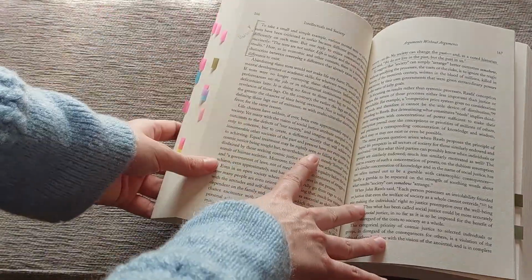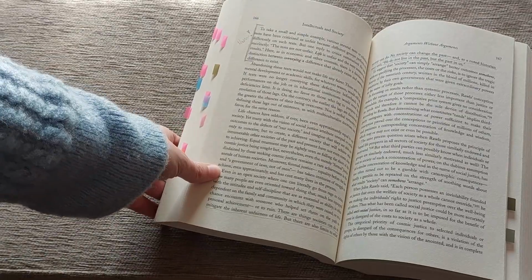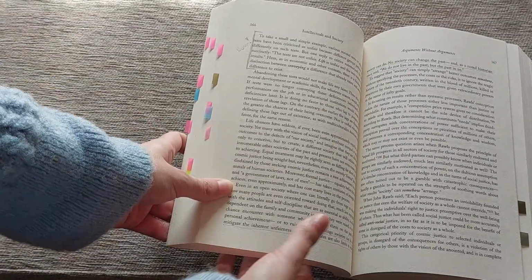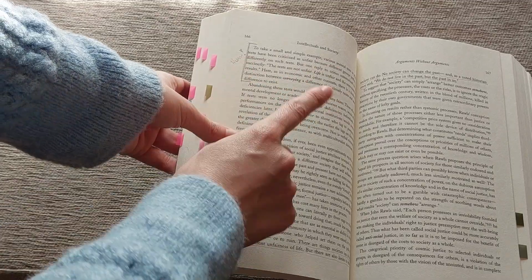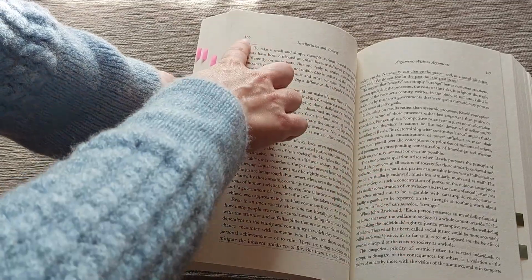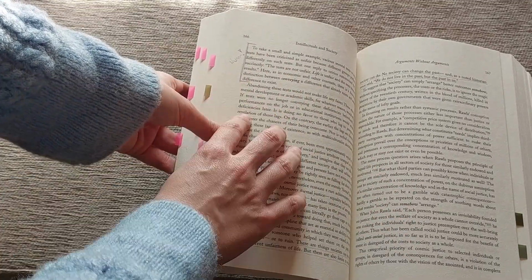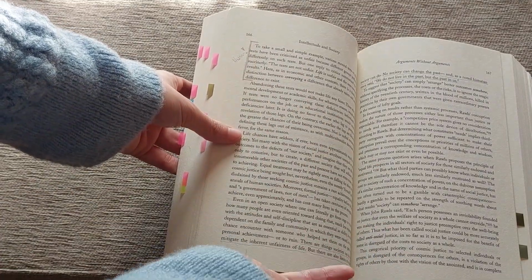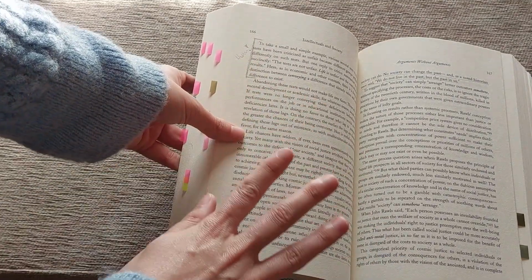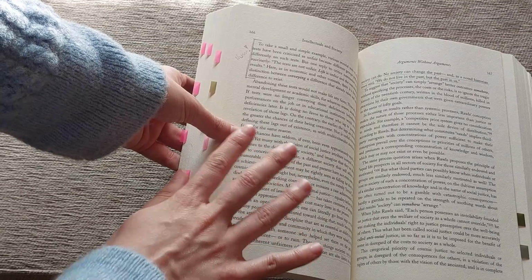I'm just going to show you this example right here that is on top. I didn't underline the whole paragraph, but I put a lateral highlight in pencil, of course. I'm going to talk about that later.